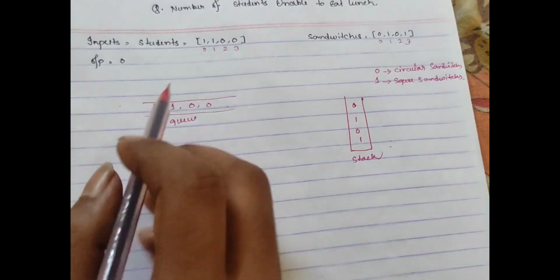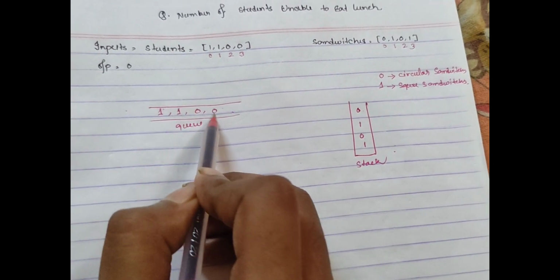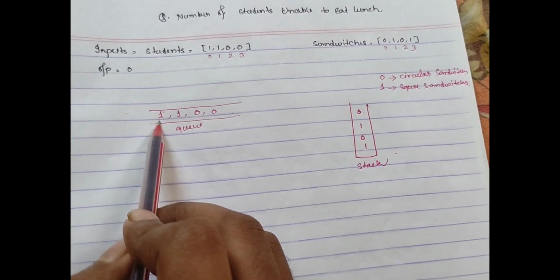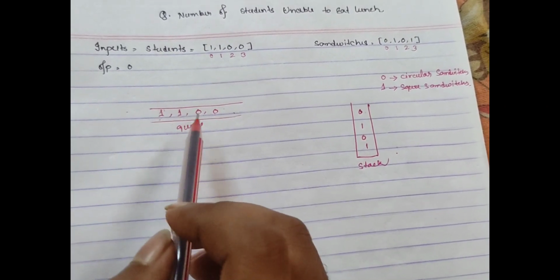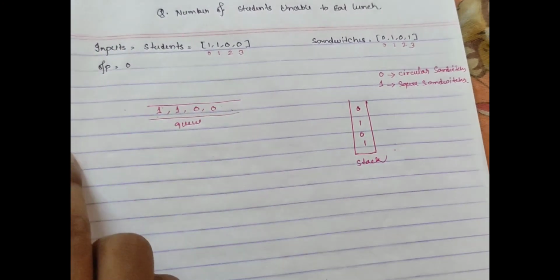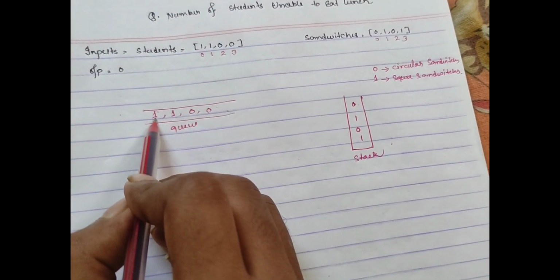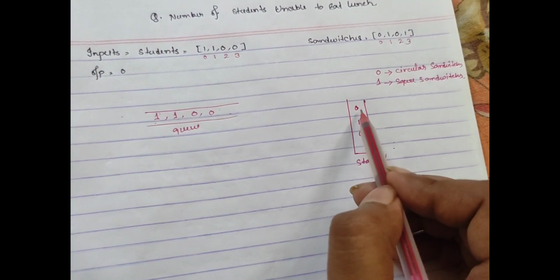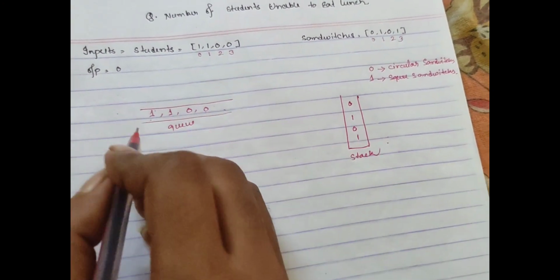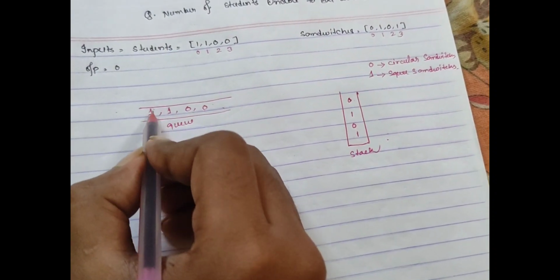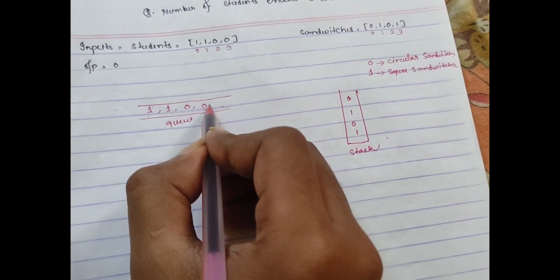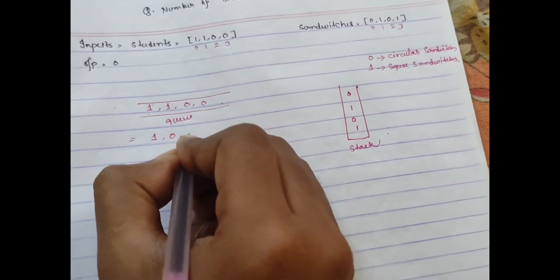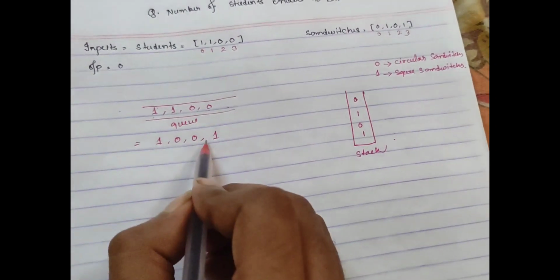In this queue the elements are 1 1 0 and 0. First, the front student leaves the top sandwich and returns to the end of the line. The first element is 1, a square sandwich, but the sandwich on top is circular, so they are not matching. So you pop it and push it to the back, and the queue becomes 1 0 0 1.